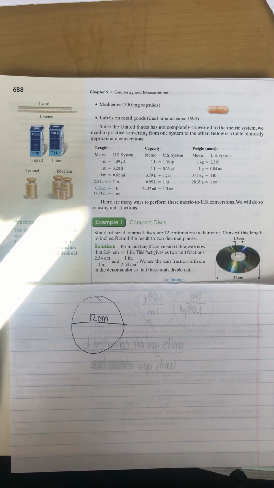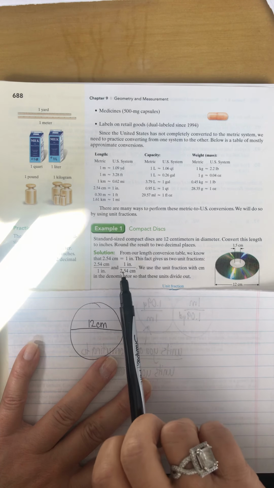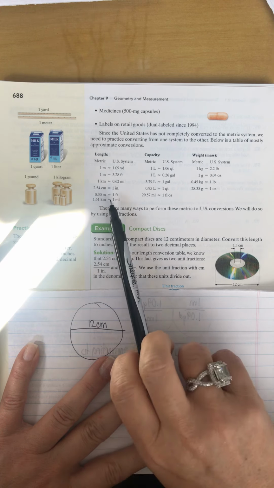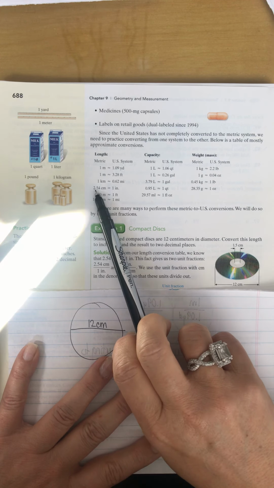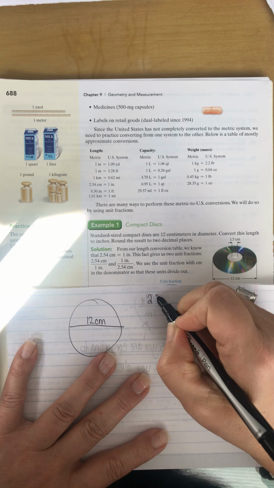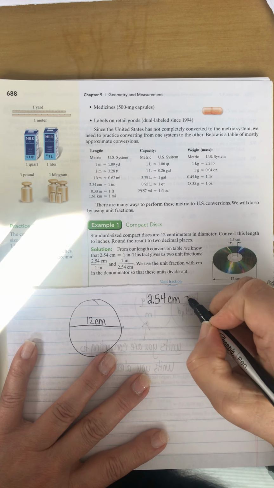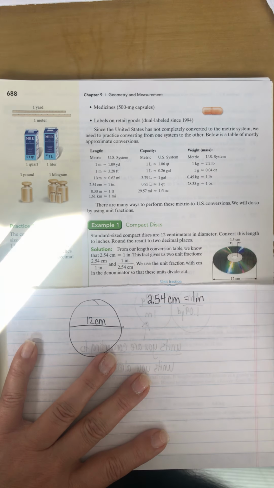They want you to convert this to inches. So we have to know what the conversion is. We're looking for length, and we know that 2.54 centimeters, this is given to us, is equal to 1 inch.